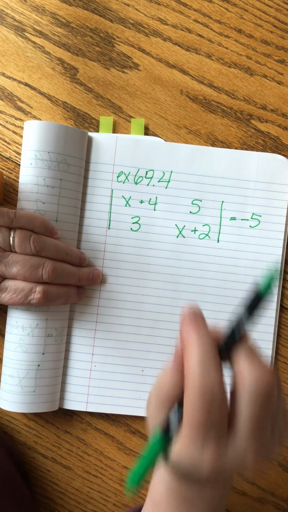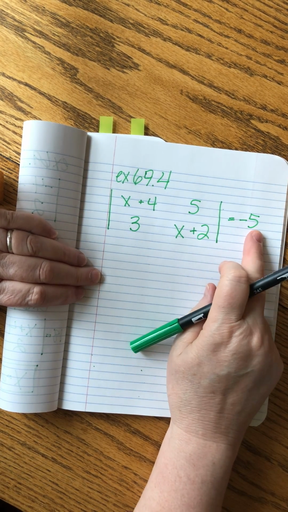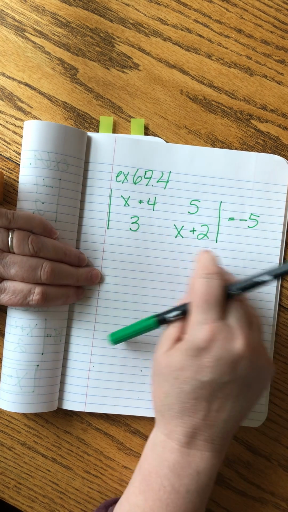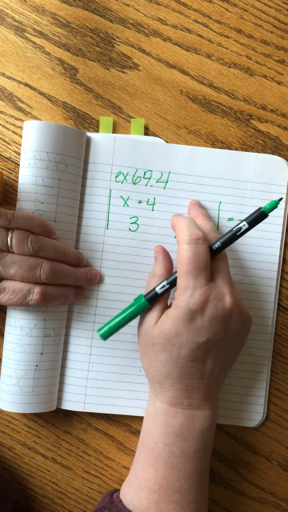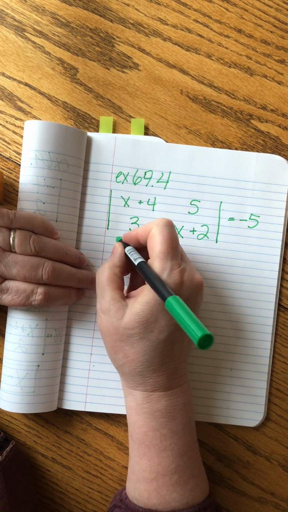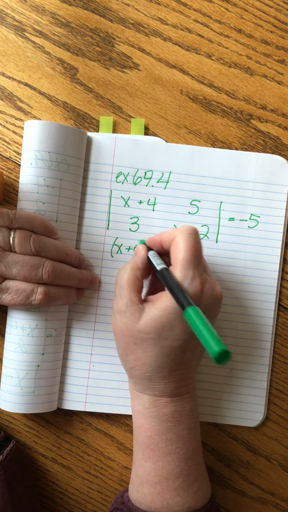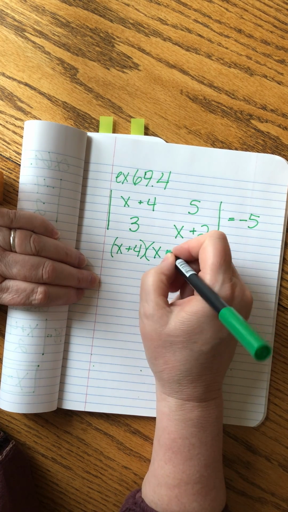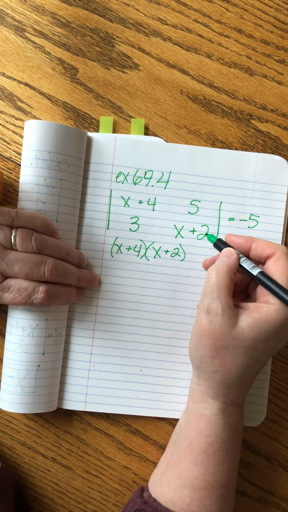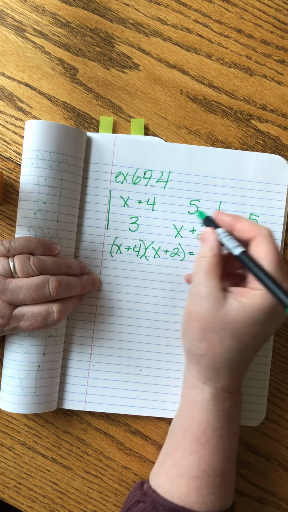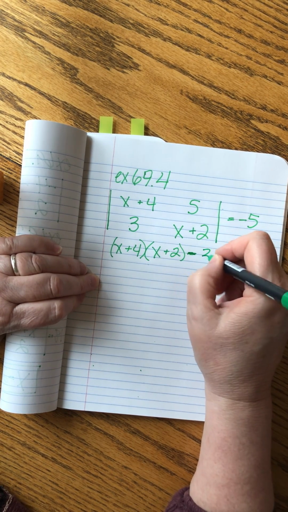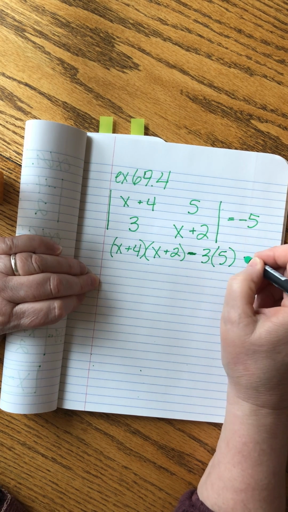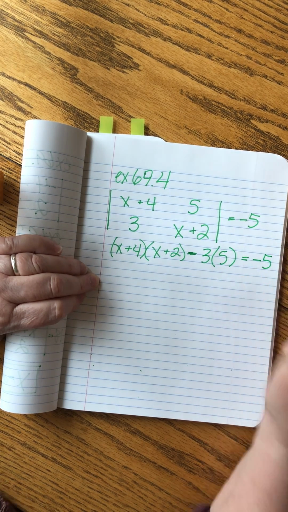Yes. Okay, this is perfect. We see that we have an equal sign, so now we know that this is solvable. We can solve for this x. We'll just use our same strategy. But look what happens. We have x plus 4 quantity times x plus 2 quantity, right? Seattle to Miami. Oh boy. LA to Maine. It's minus 3 times 5. And all of that equals minus 5.